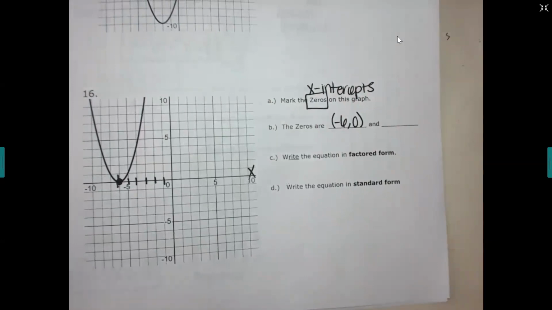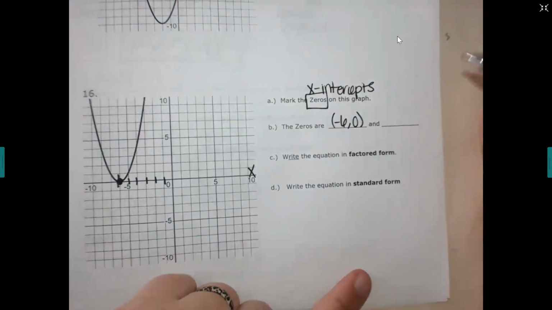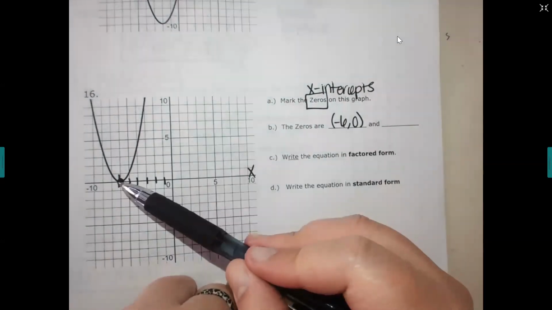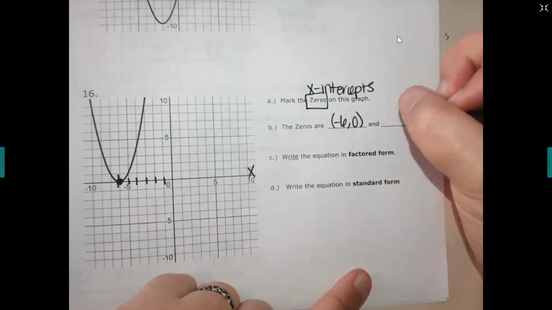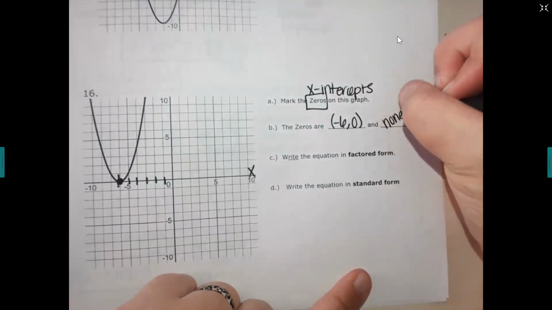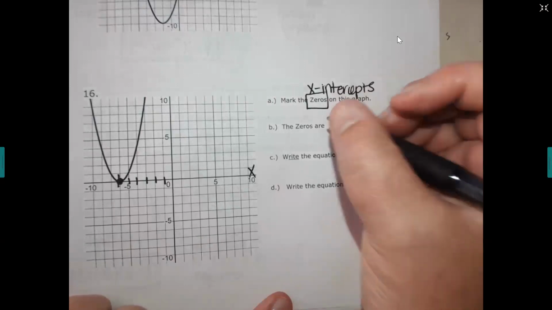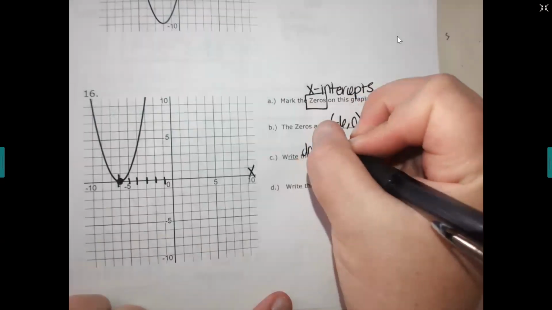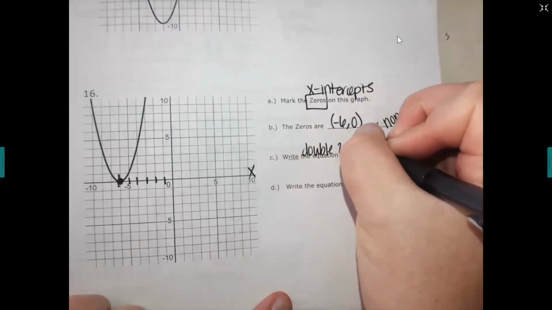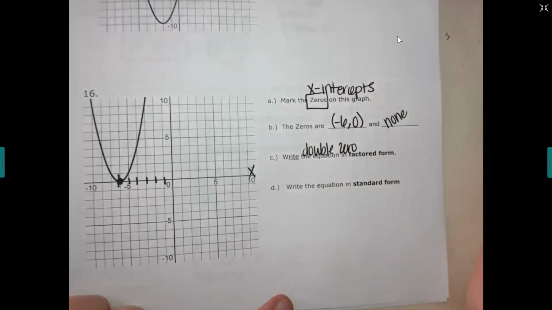Now, a lot of times, like on the question right before this, you're going to have 2 answers. Okay, but notice that for this one, it only touches at that one spot. So I'm not going to put a second one. And remember that what that means is that if you have this hitting twice, that means that you have a double zero. Because you got the same answer 2 times.